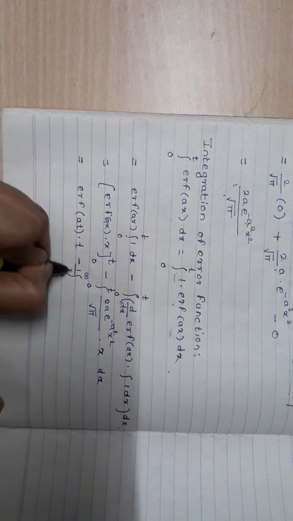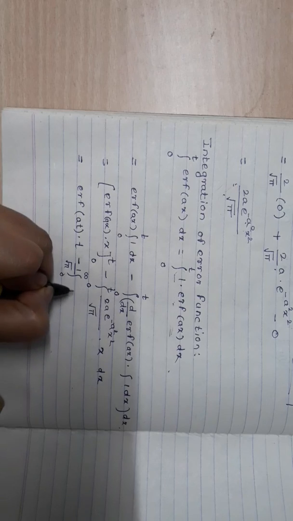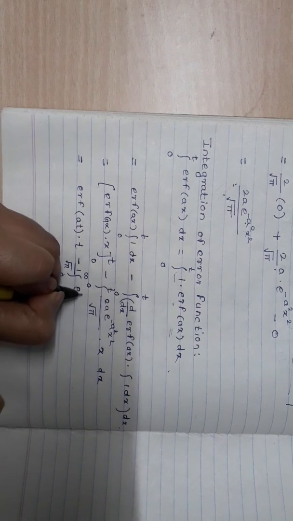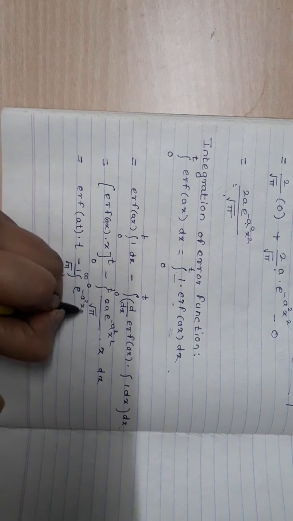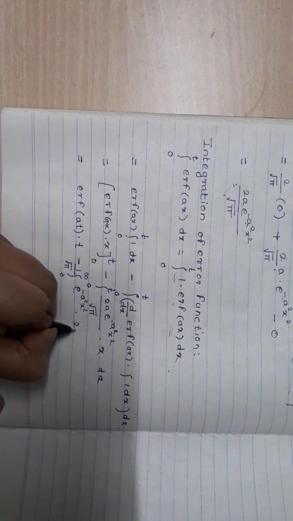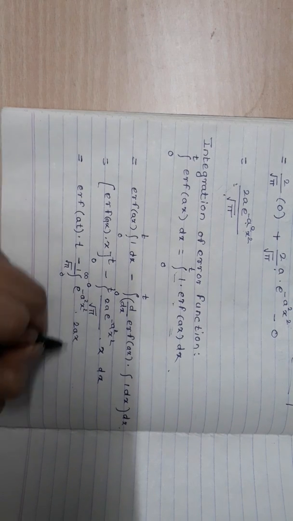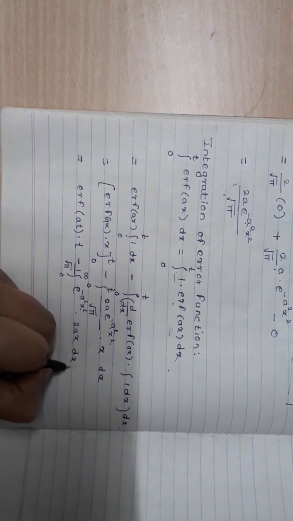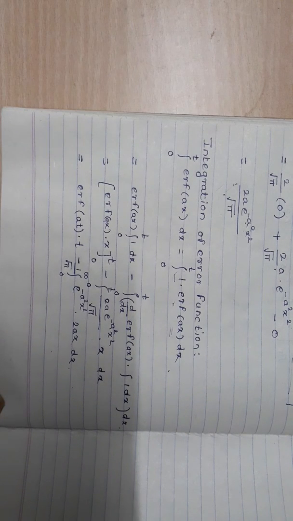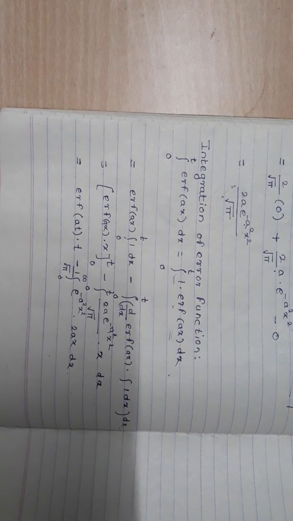I can write 1 by root pi outside, and I can write this as e raised to minus a square x square into 2a x dx, right? So let's start with the next part, right?